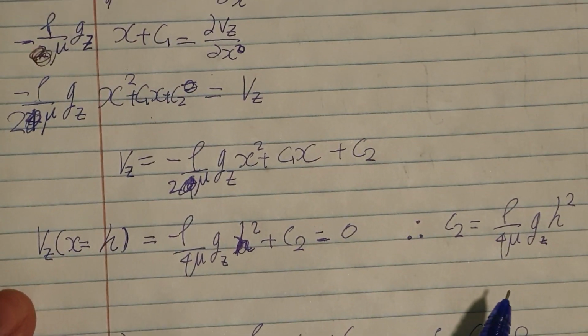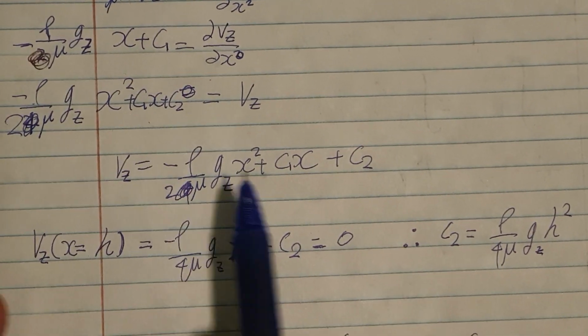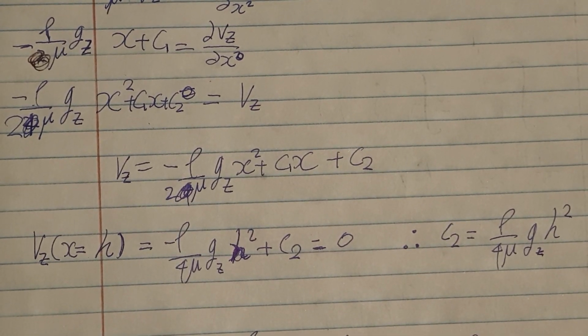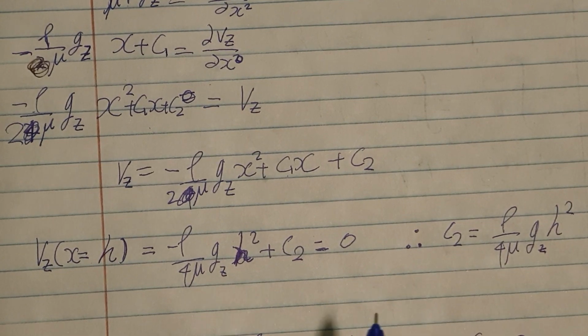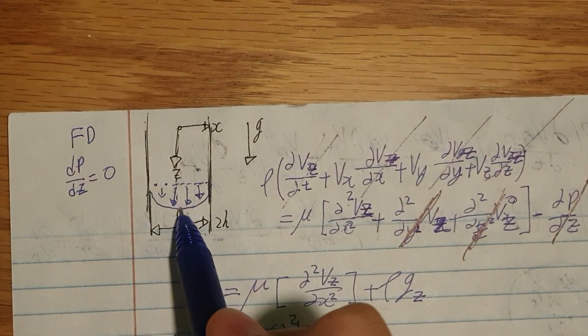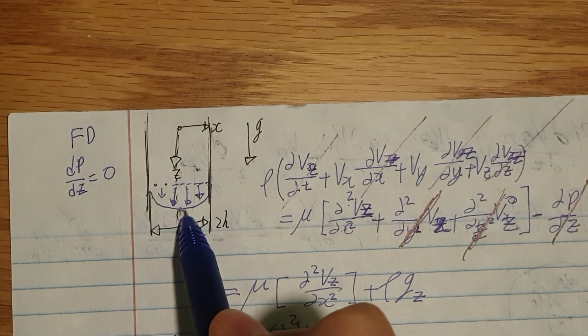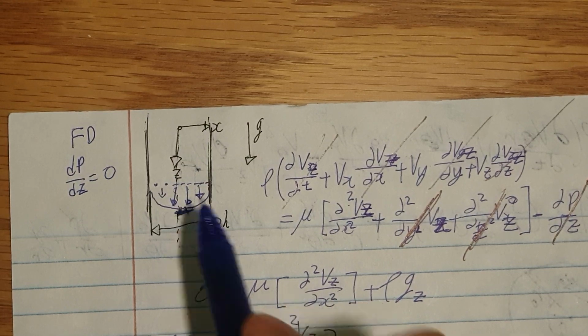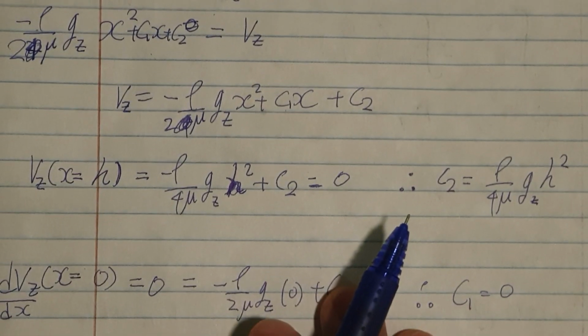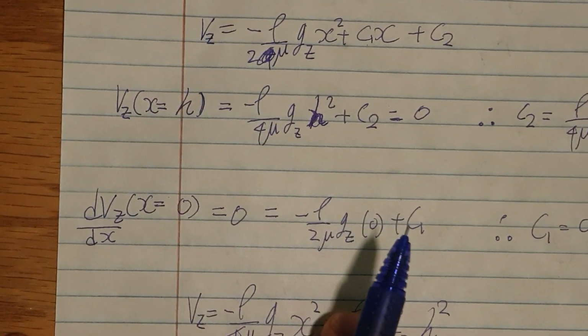Switch this place. Now that we have this, what we have to do is use boundary conditions to figure out c1 and c2. At this maximum velocity at the very center line, we know the change in velocity is 0, because that's just simple calculus.